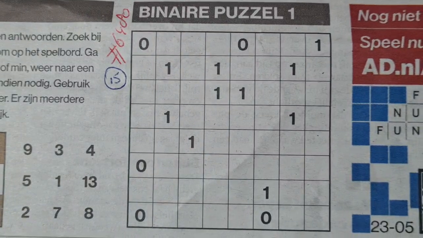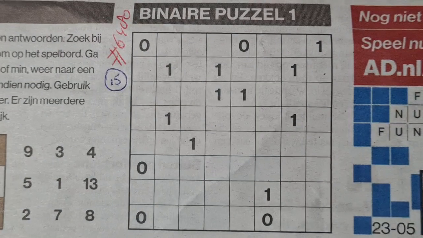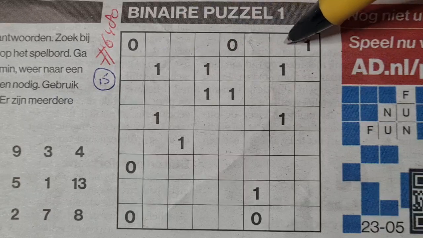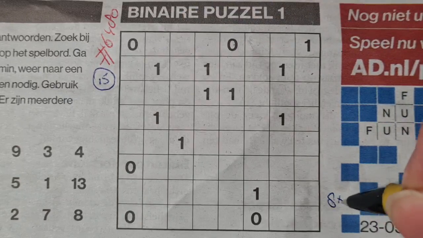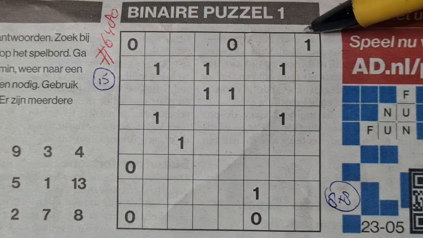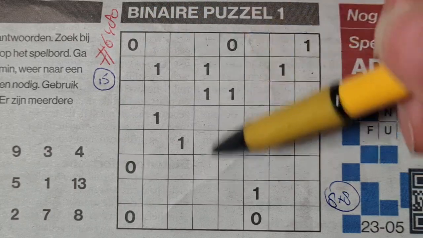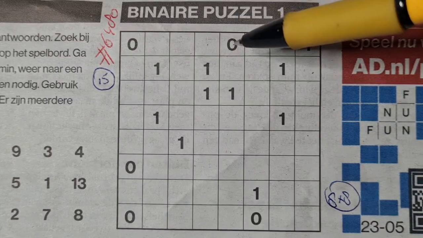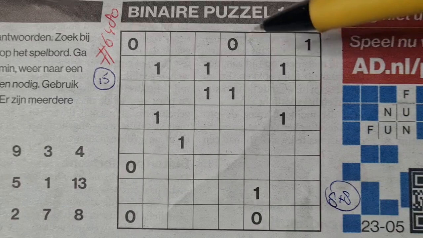And what kind of binary puzzle is this one? Let me count the boxes. 1, 2, 3, 4, 5, 6, 7, 8. 8 by 8 binary puzzle. That means in a row or in a column, there are always 4 ones and 4 O's. Alright, so let's get started.